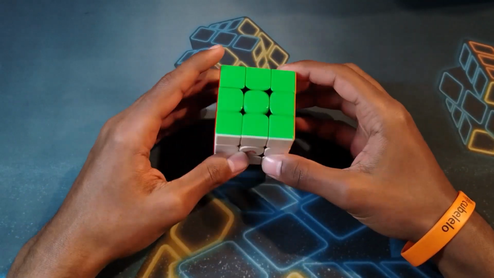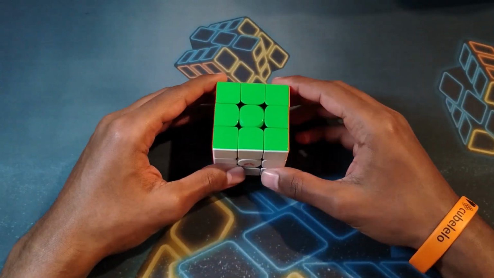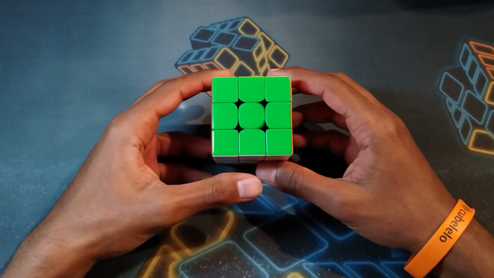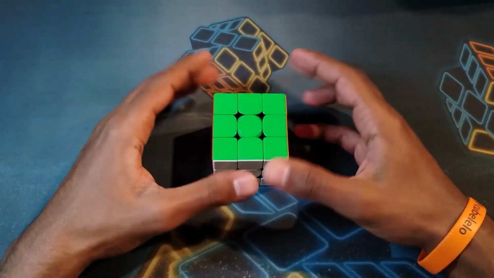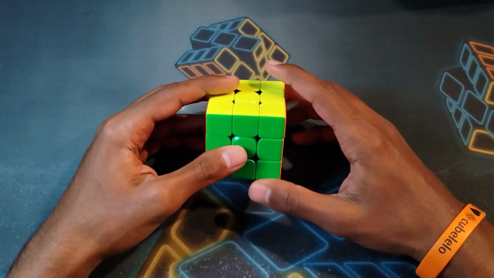So in today's video, I'm going to be showing you some fancy algorithms to solve certain PLL cases on the 3x3. And just a disclaimer, you don't have to use these. They're just fancy and I just wanted to share them with you guys. And these I've learned from various different sources, people, the internet, etc. So yeah, just have fun with this video.